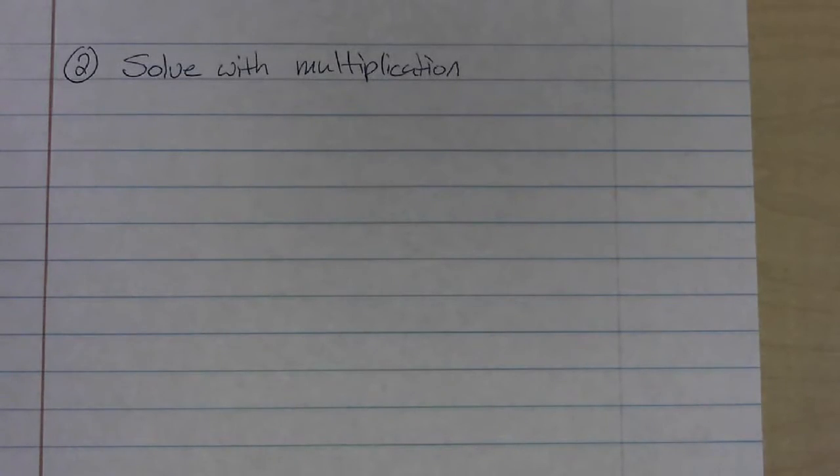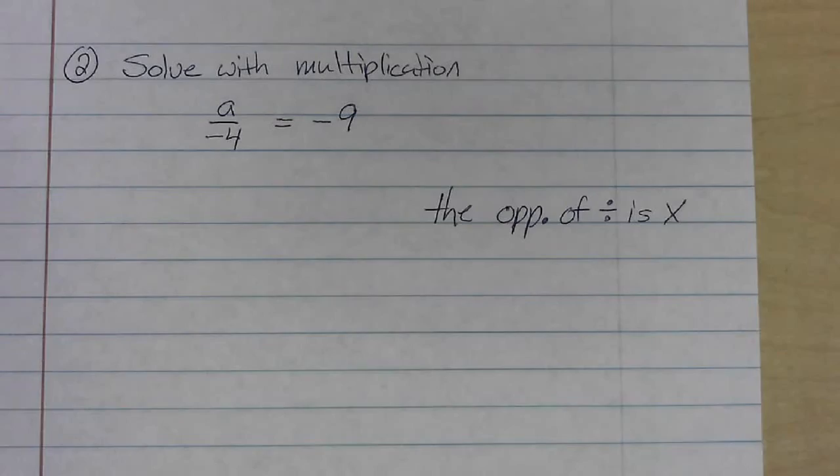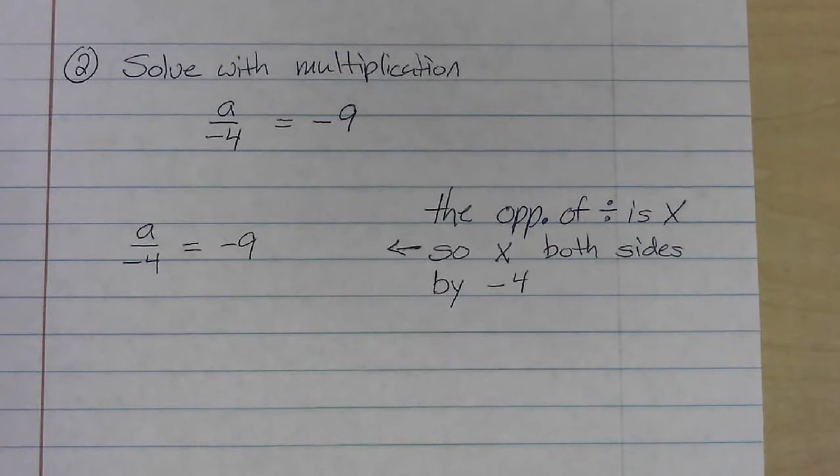The second type is the type that we solve with multiplication. So let's take a look at an example problem. In this example, we have a divided by negative 4 equals negative 9. Now here, the variable is being divided by negative 4, and remember, the opposite of division is multiplication. So, what we're going to do to solve this is multiply both sides by negative 4, what the variable is being divided by. So it's just a matter of writing in times -4 on both sides, like so.